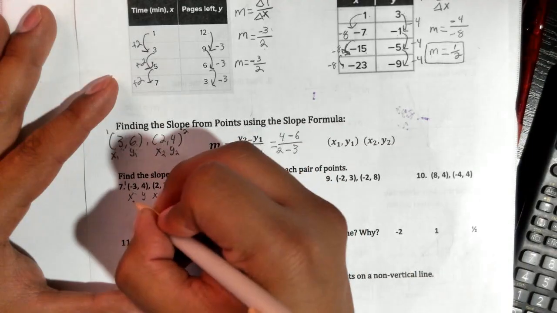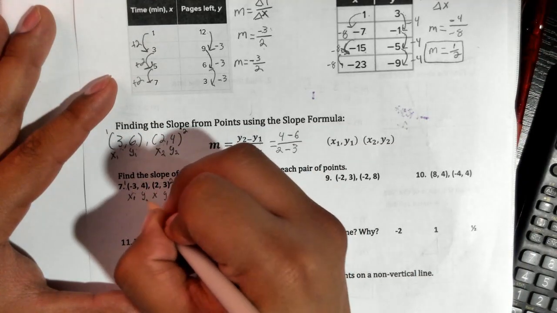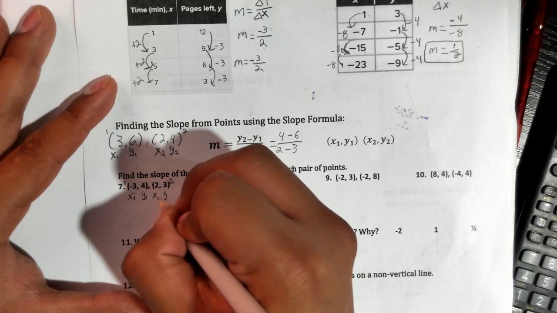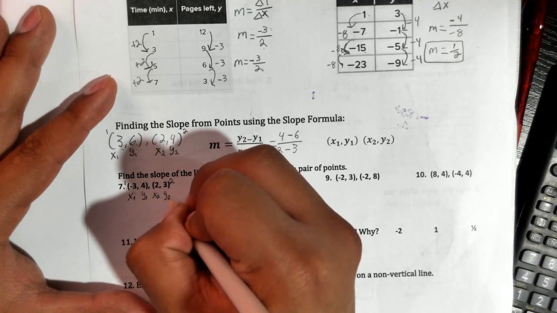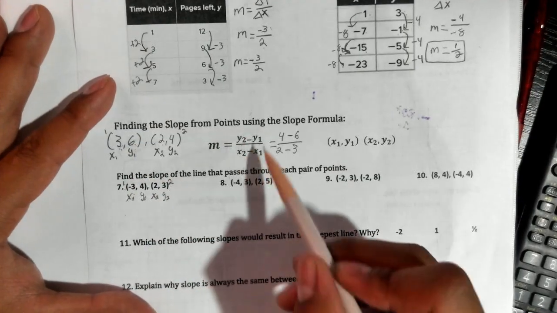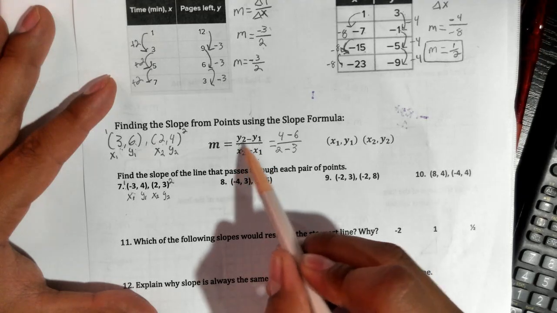So now this is x of 1, and this y belongs to the first set, so this is y of 1, x of 2, y of 2 because they belong to the second set. My formula is right here for you guys. You can still see it. First thing we want to look at is y of 2.